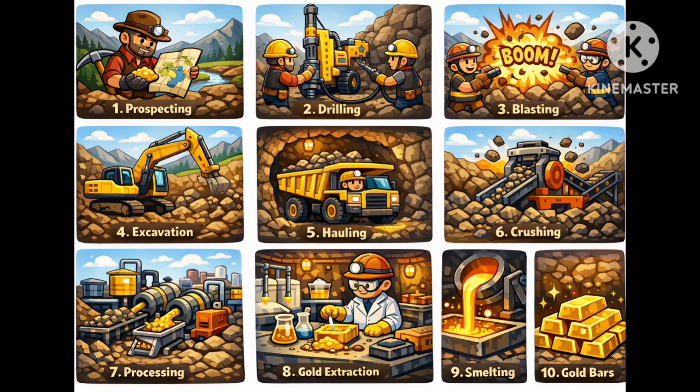Gold may look simple and shiny, but reaching this precious metal from deep inside the earth is a long scientific process. From searching hidden deposits to producing pure gold bars, gold mining involves geology, engineering, and chemistry. Let's understand each stage of the gold mining process step by step.